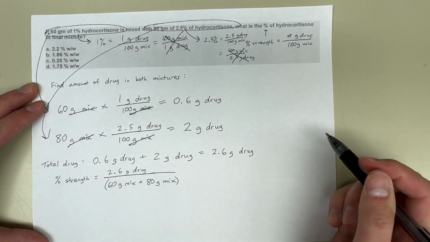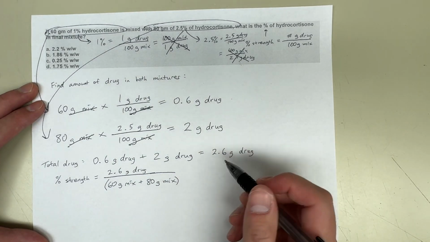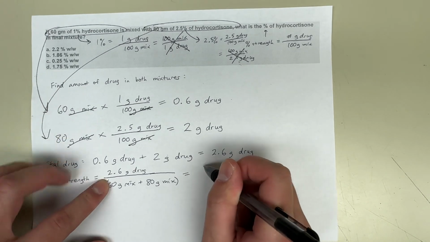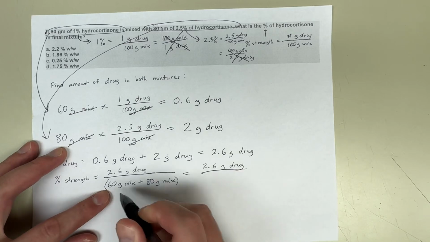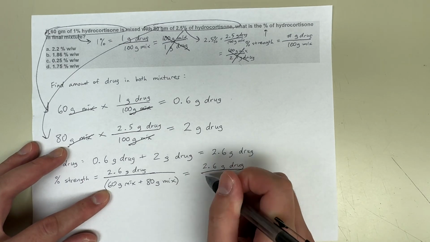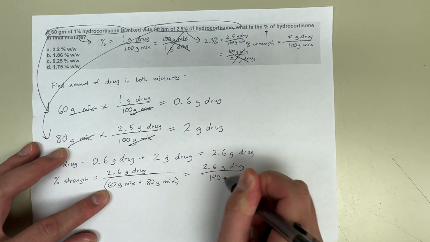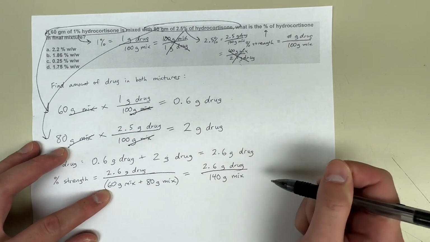So keep the 2.6 on the numerator, and then 60 plus 80 on the bottom. That's 140 grams of mixture.